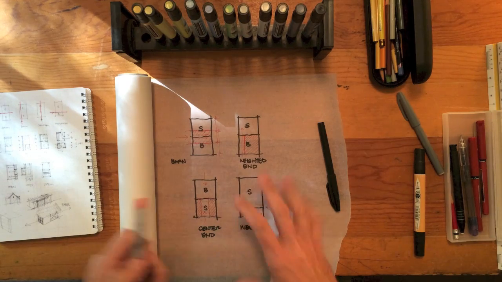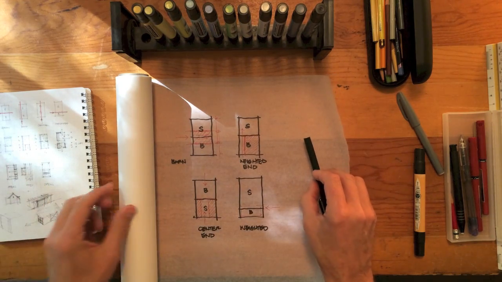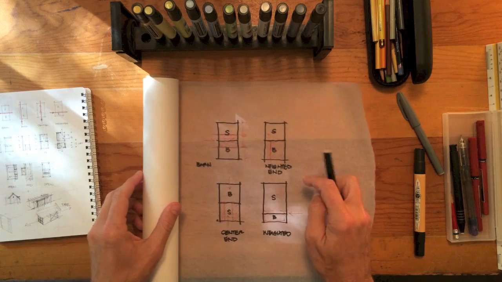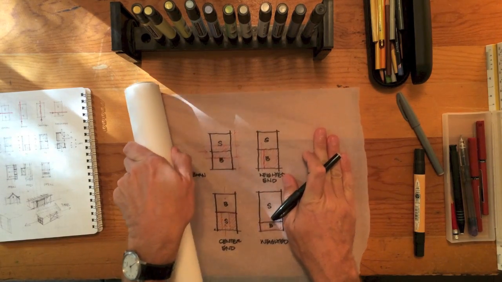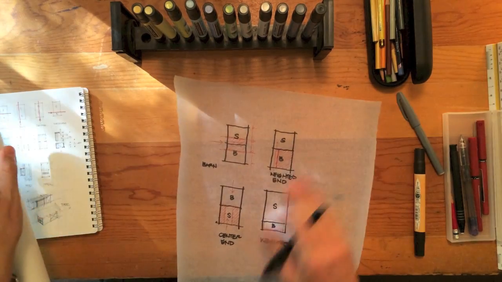So that's a sort of basic look at the floor plan exercise. Now I want to sort of step back and think again about how these would fit on the site.